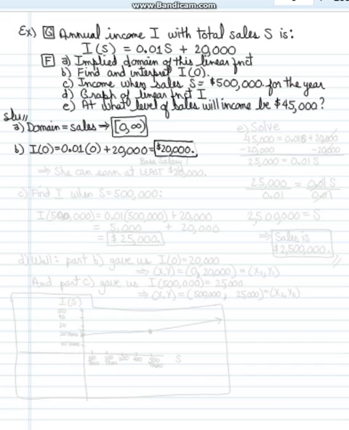Now the interpretation is, this is a base salary. This is a minimum this person can earn. If they make no sales whatsoever, they will make $20,000. They might not have a job next year because I'm sure they want them to make more sales, but the emphasis is that she can earn at the very least $20,000.